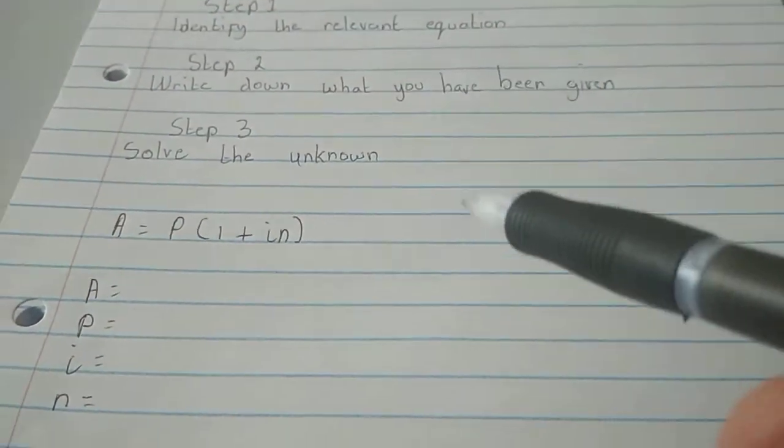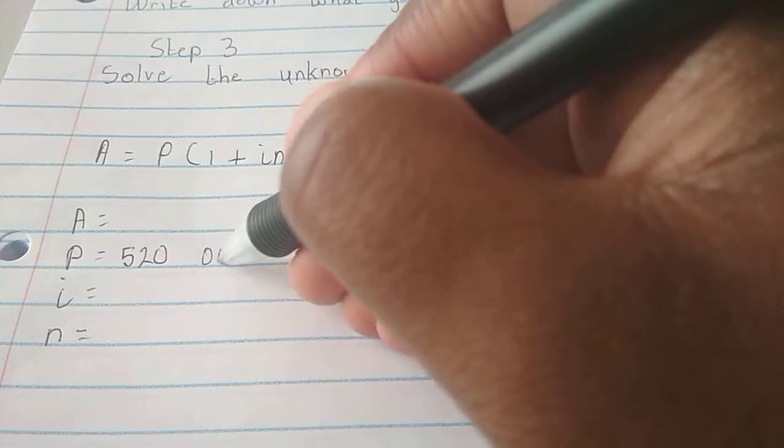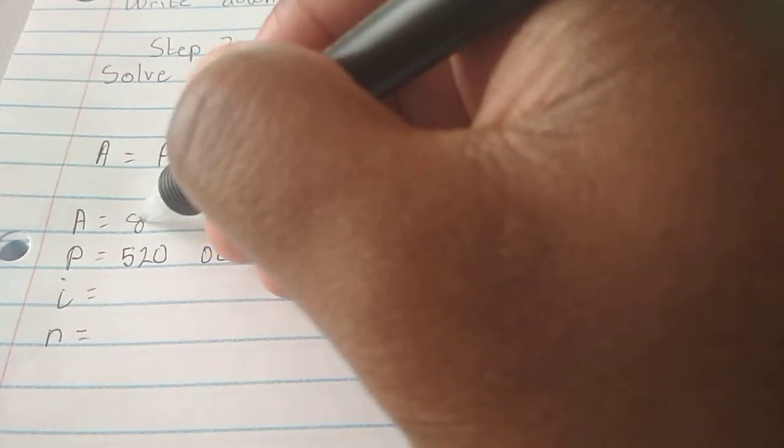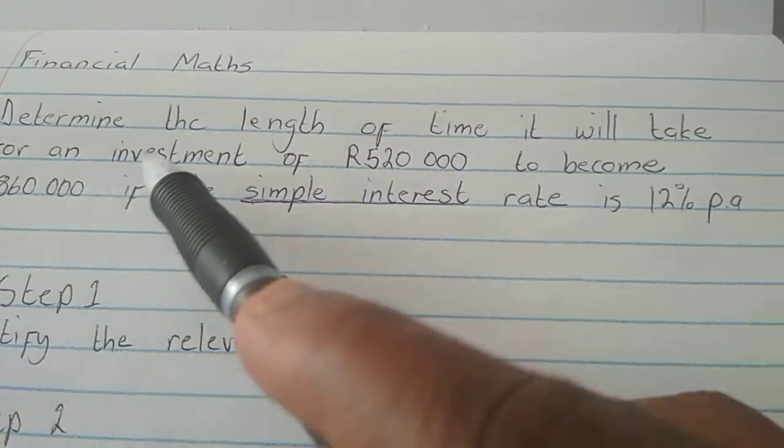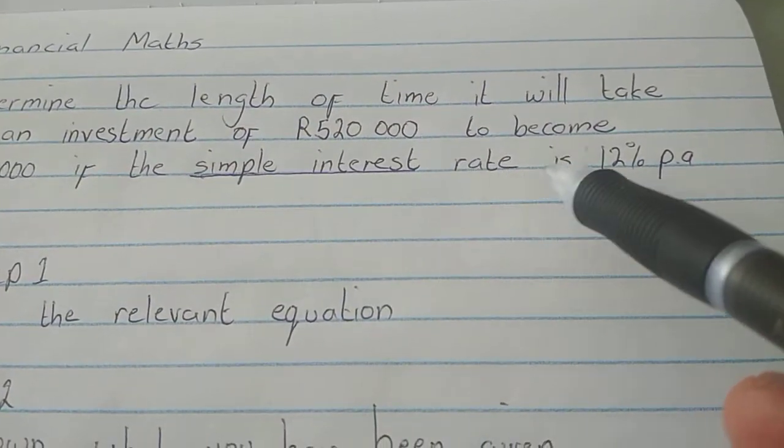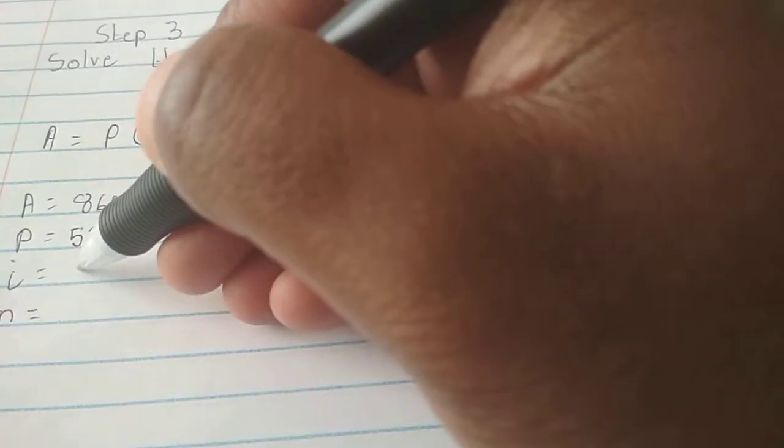So 520 is our P. That's the initial investment. And then the end investment is the 860. Fill those in.